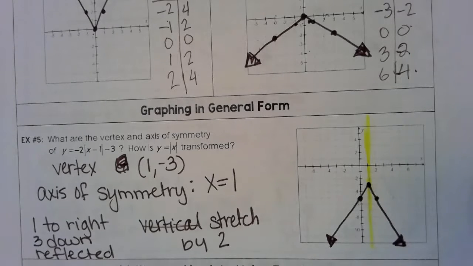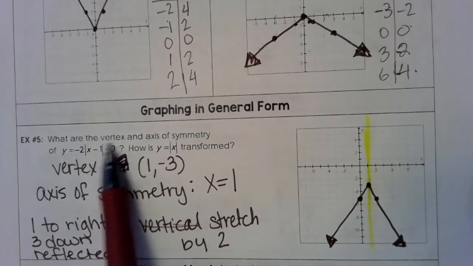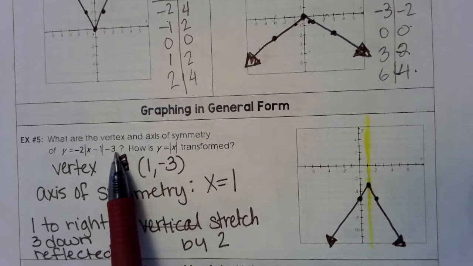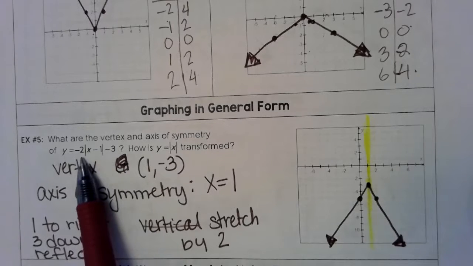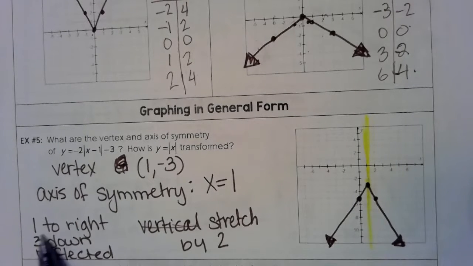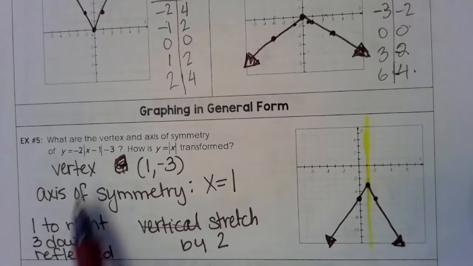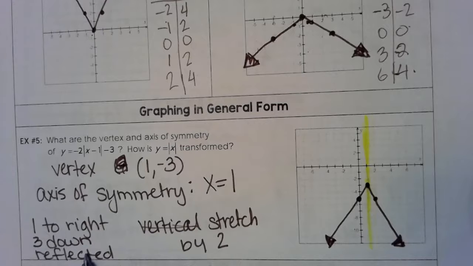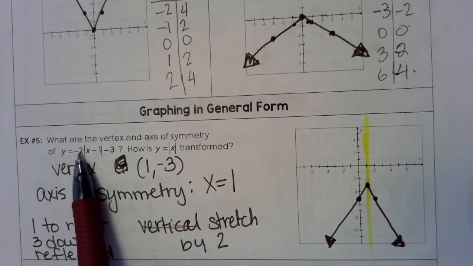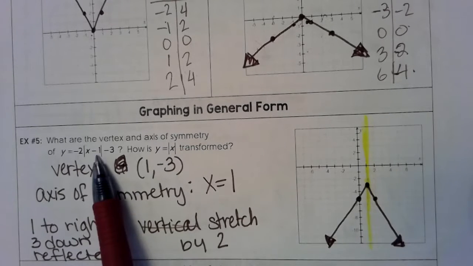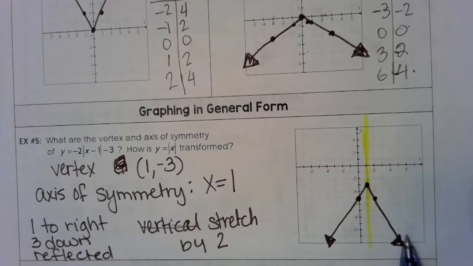Our next question has both a vertical and horizontal movement as well as a vertical stretch. So we're moving 1 to the right because it's -1, and we're moving 3 down because it's -3. And it is reflected, that gives us the negative. So we know we're going to have an upside down image. We're going to be at a vertex of 1, negative 3.